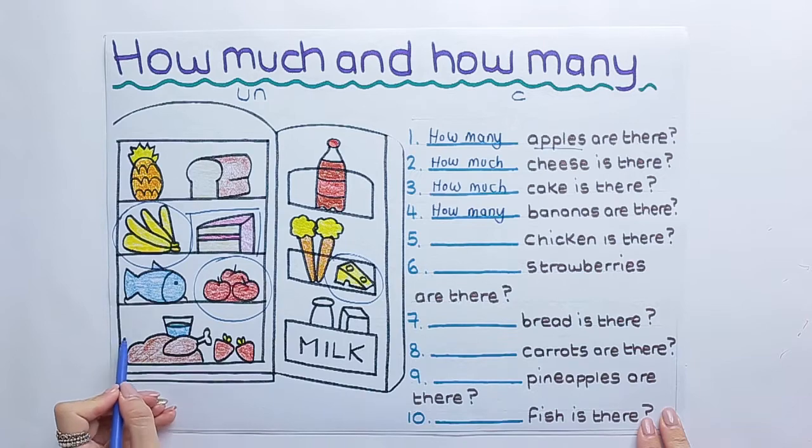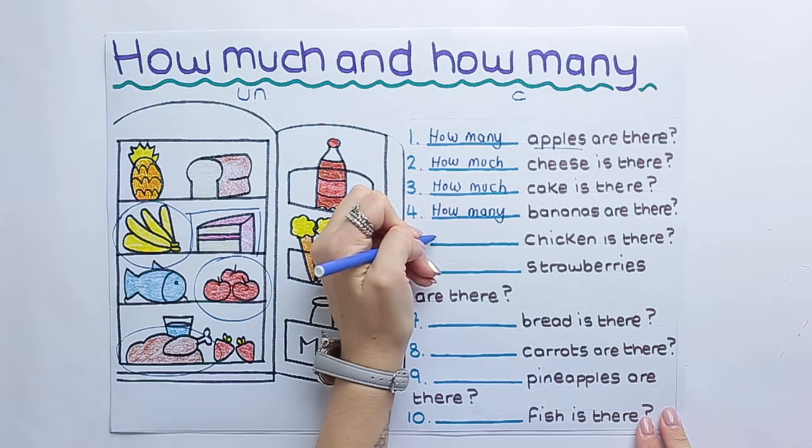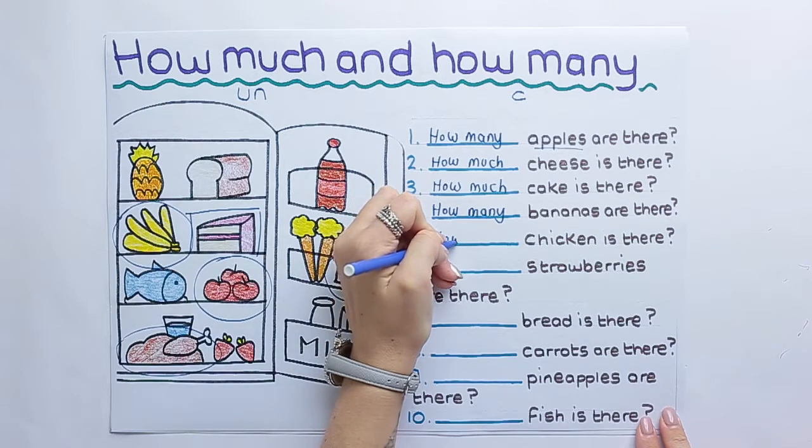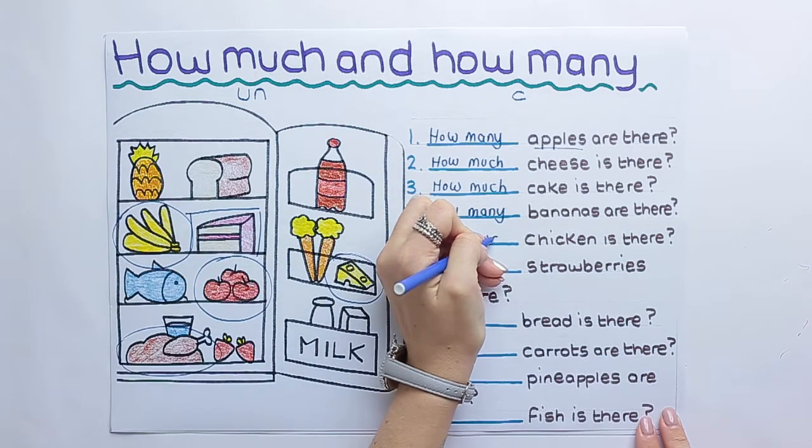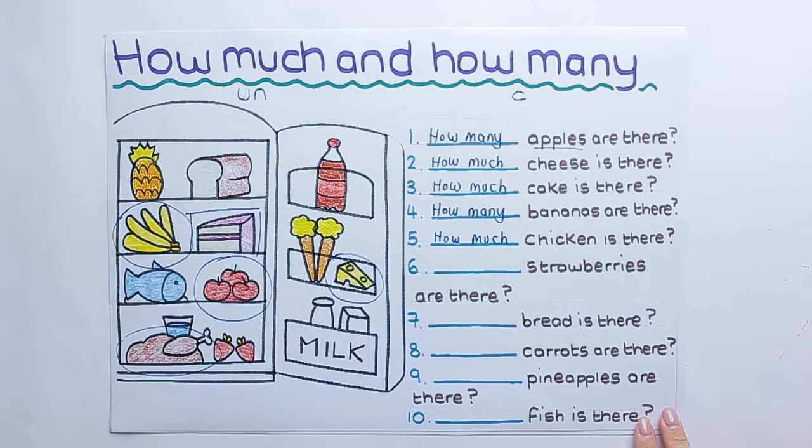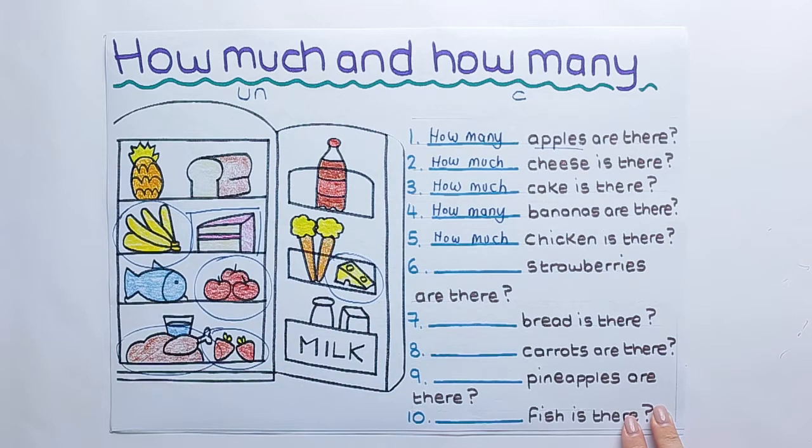Chicken. Can you count chicken? No, it is uncountable. How much chicken is there? Number 6. Strawberries are there. Here are the strawberries. How many strawberries?